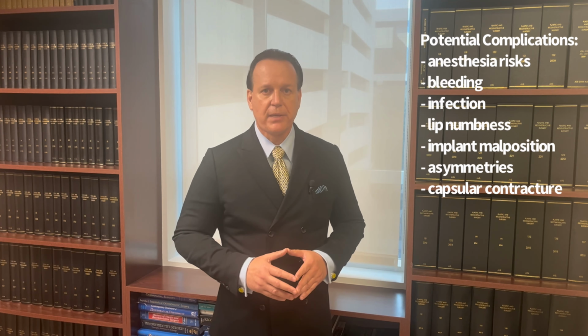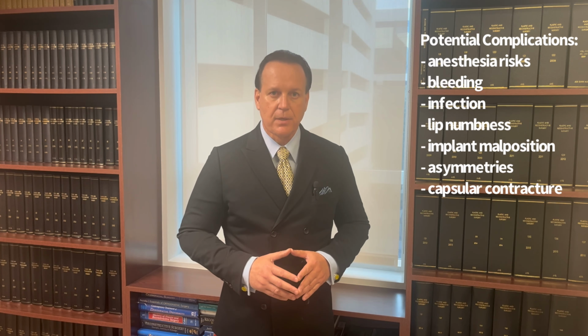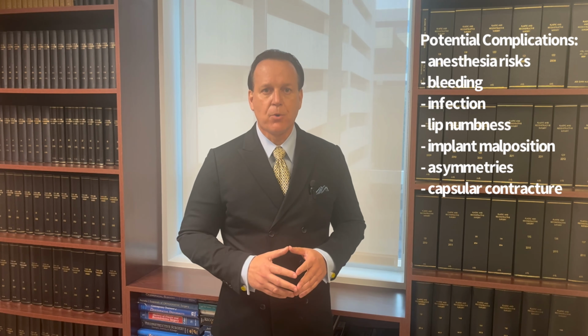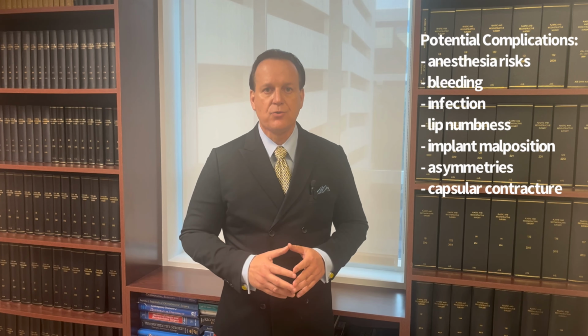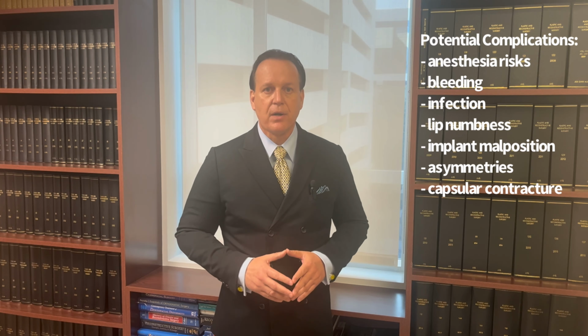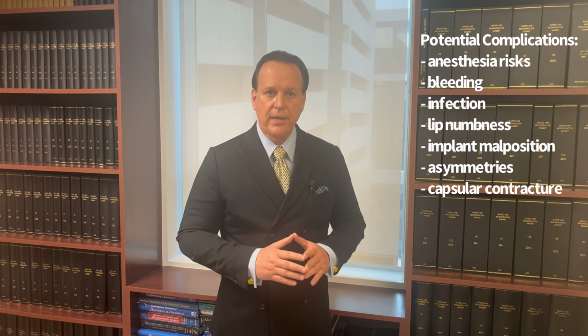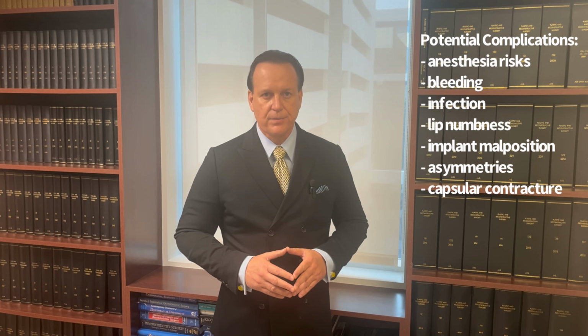Another potential complication is implant displacement. This is more of a concern for patients who are involved in high-contact sports or activities that could lead to trauma to the face. However, this risk can often be mitigated by avoiding such activities during the initial recovery phase.